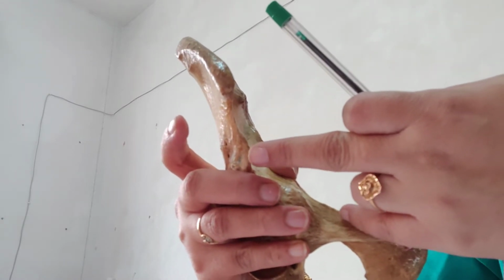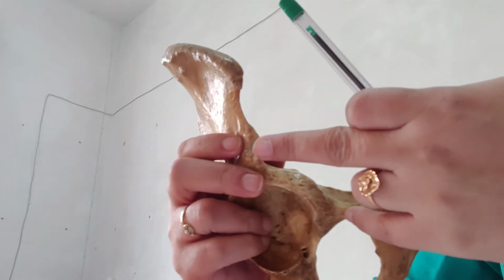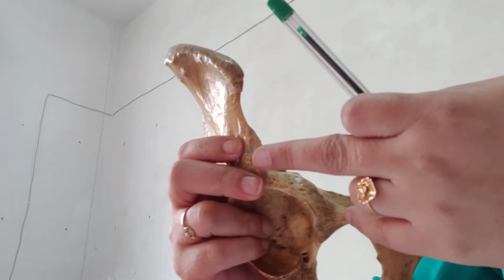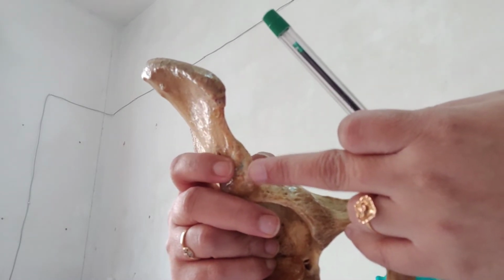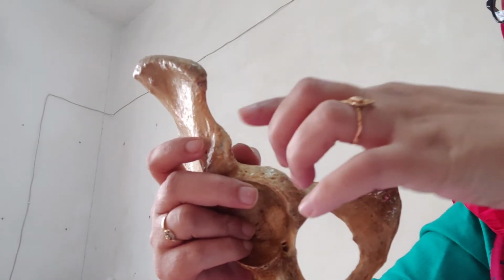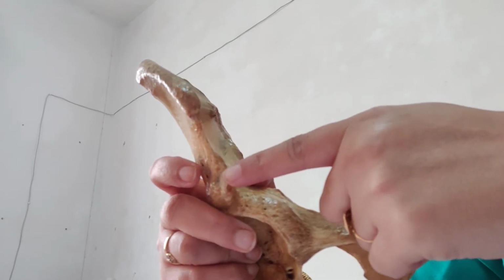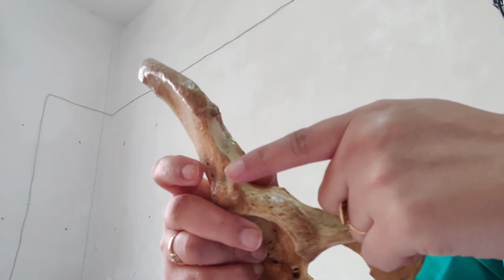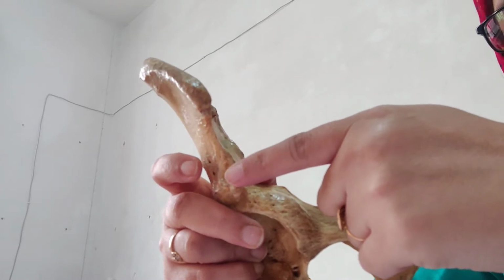On the anterior inferior iliac spine, there is attachment of the iliofemoral ligament, and there is one more muscle attached over here. The straight head of rectus femoris muscle is attached on the upper part of the anterior inferior iliac spine, and in the lower part there is attachment of iliofemoral ligament.